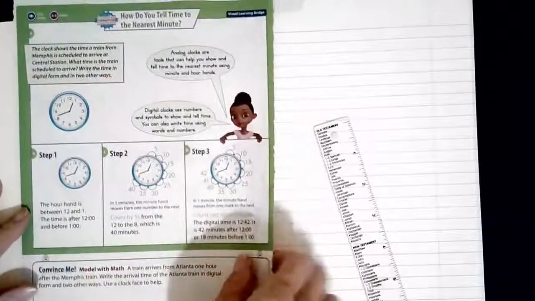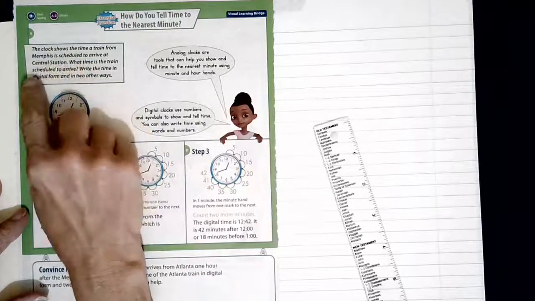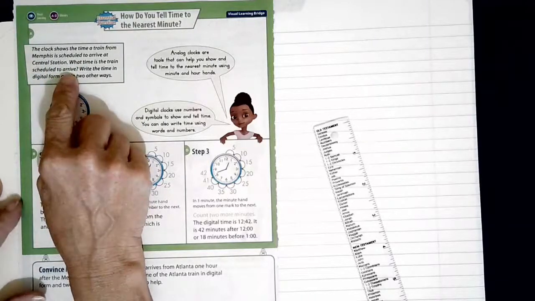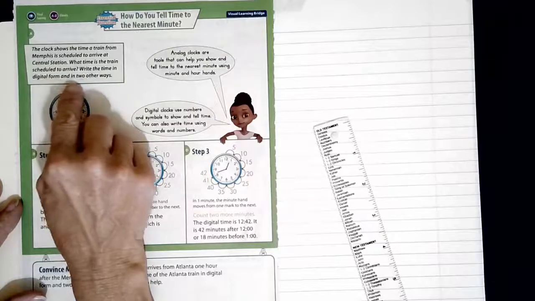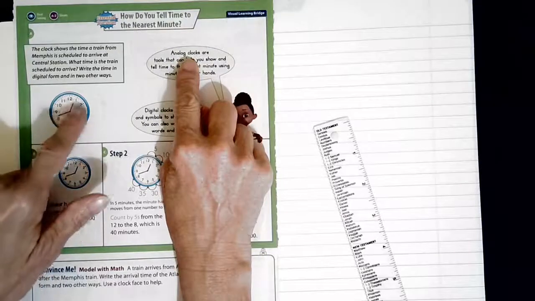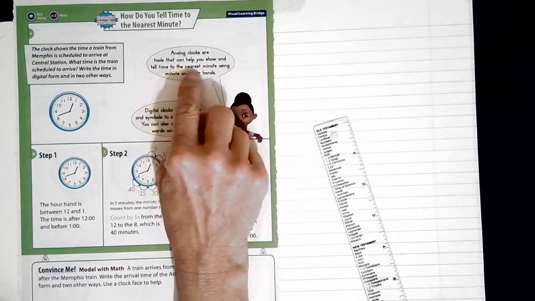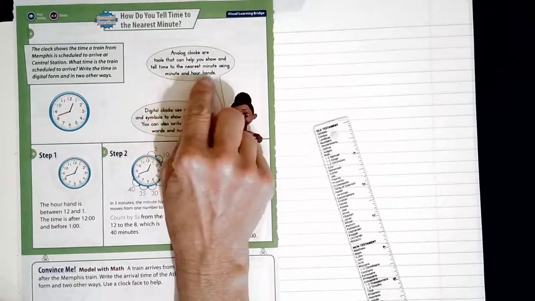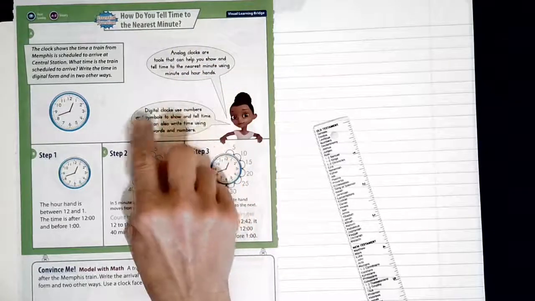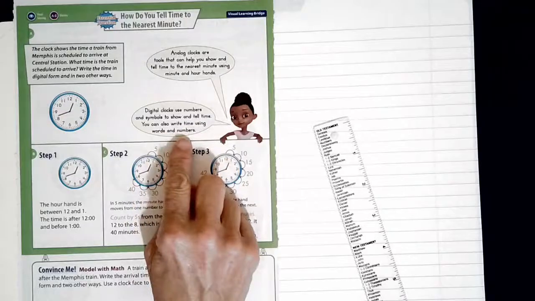Now this clock shows the time a train from Memphis is scheduled to arrive at Central Station. What time is the train scheduled to arrive? That's our question. Write the time in digital form and in 2 other ways. Now, when we look at our little helper, she tells us that analog clocks, which are these, with the numbers and the round circle face, are tools that can help you show and tell time to the nearest minute using minute and hour hands. Digital clocks use numbers and symbols to show and tell time. You can also write time using words and numbers. So let's look at step 1, rather like what we just did on the first page.